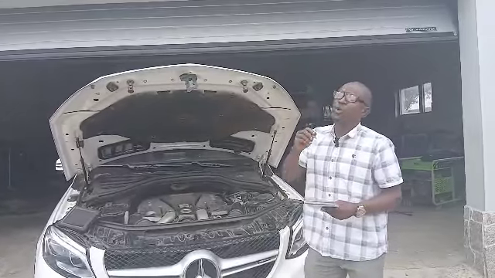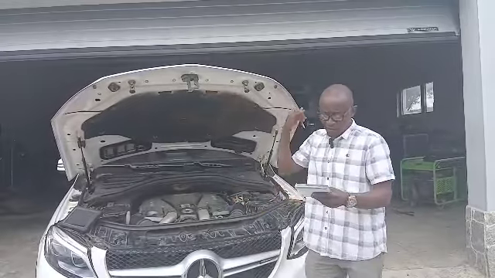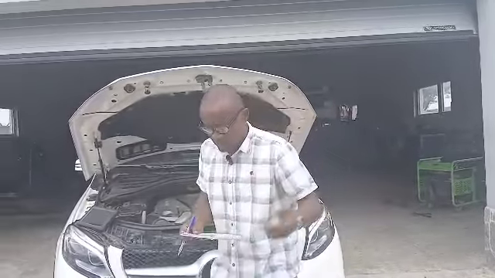The OBD2 also gives us real-time data, like you can live stream data from RPM, from fuel trim, from coolant temperature, and every other thing.